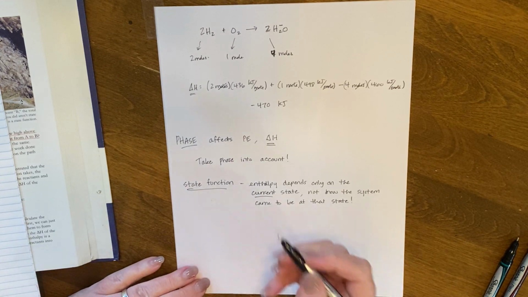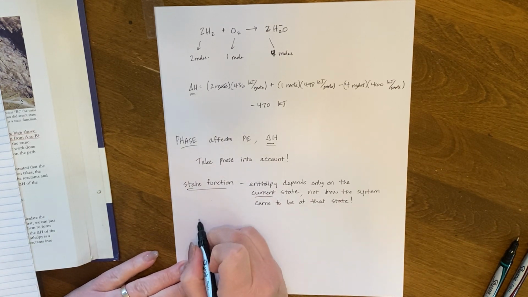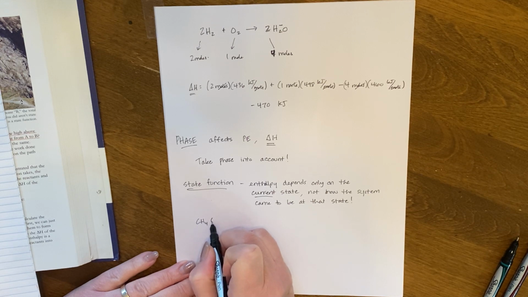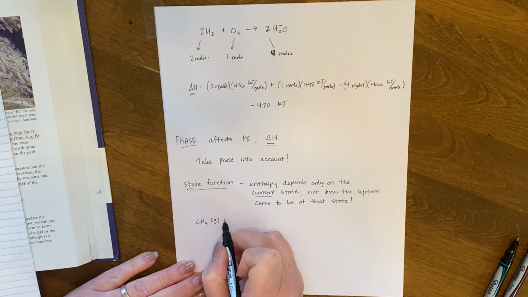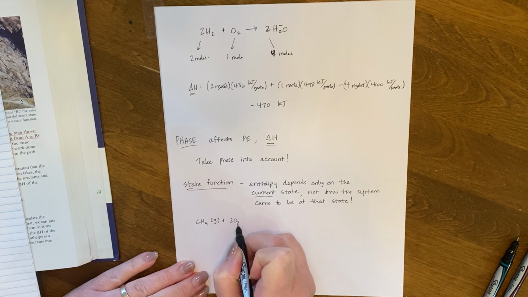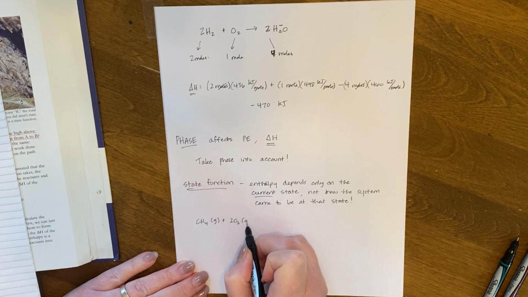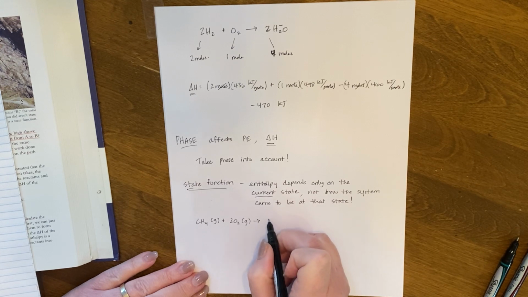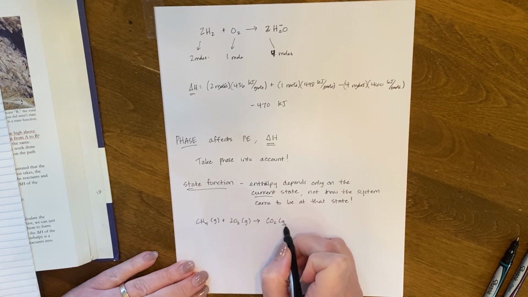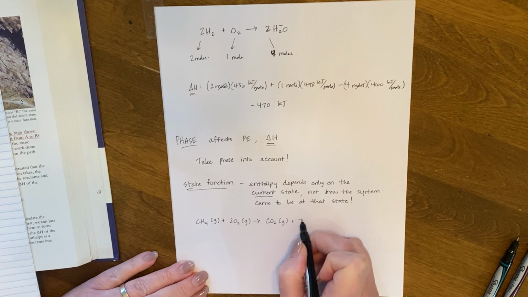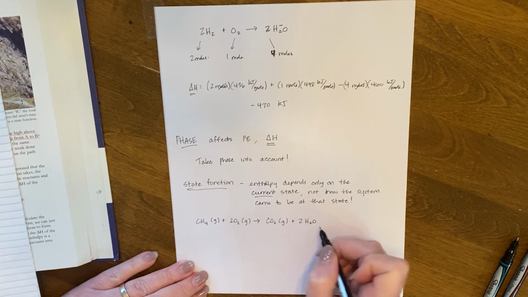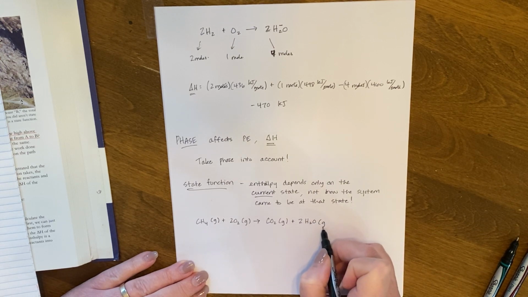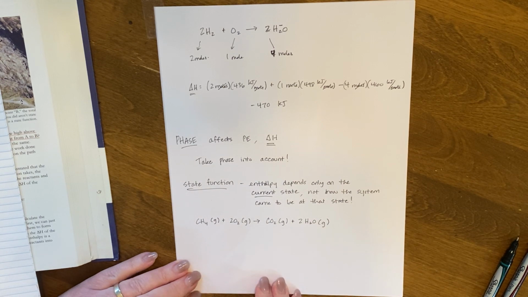Okay, so we could look at the following chemical reaction. CH4 gas plus 2O2 gas yields CO2 gas plus 2H2O, and this is a gas, okay?